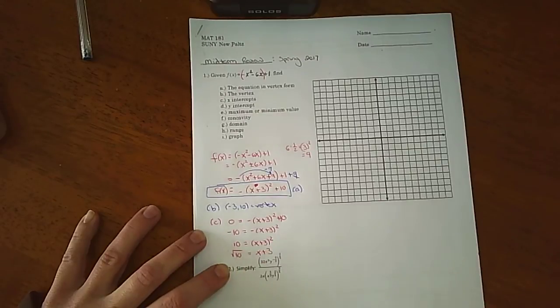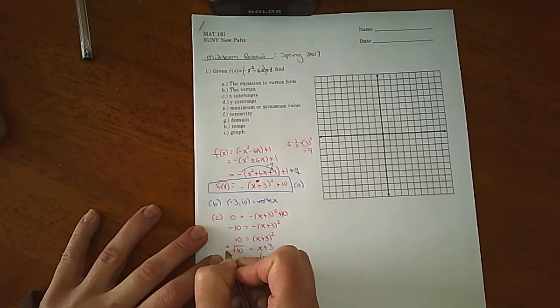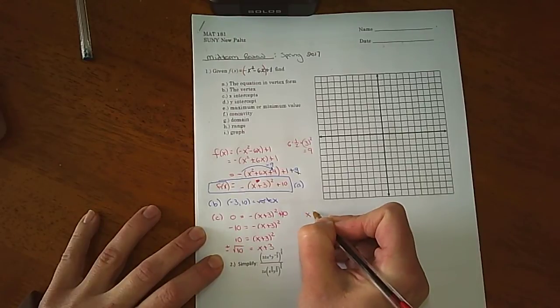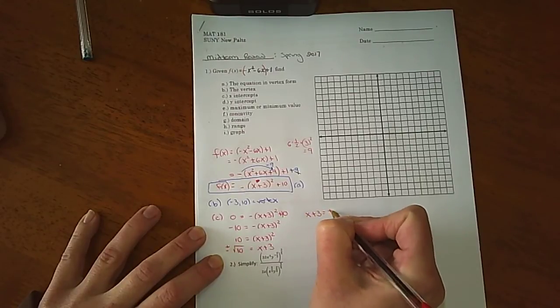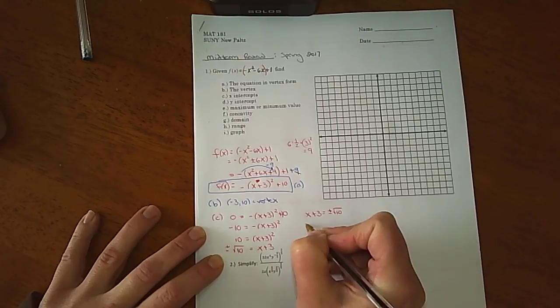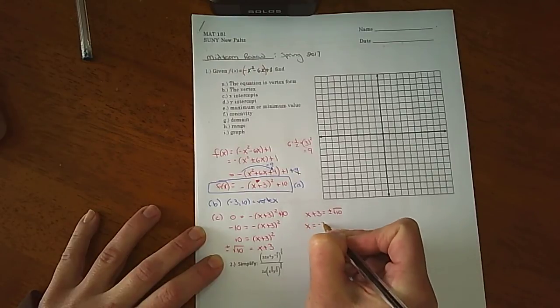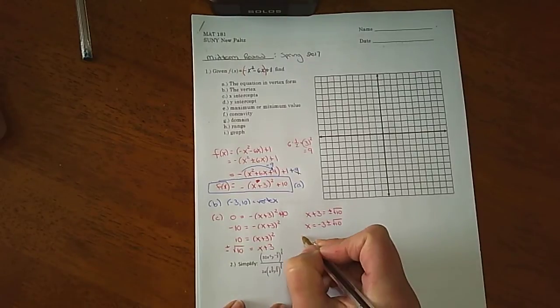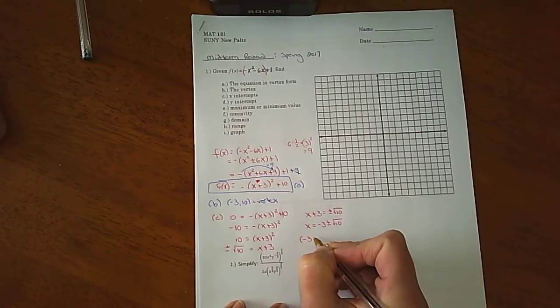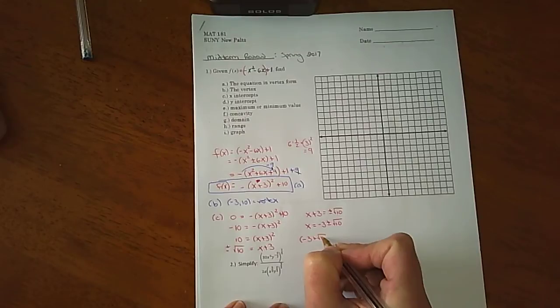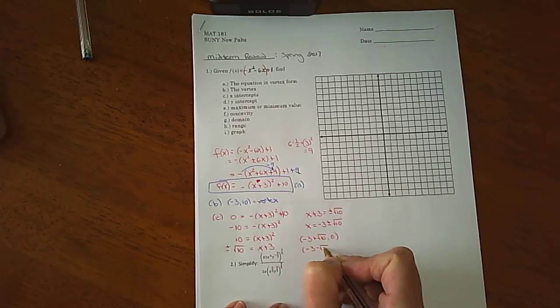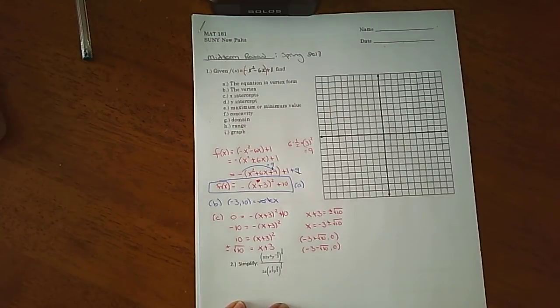Now, when I take the square root of both sides, this is going to be plus or minus radical 10. So now I have x plus 3 equals plus or minus radical 10. Subtract the 3 over to the other side. So my x-intercepts are going to be (negative 3 plus radical 10, 0) and (negative 3 minus radical 10, 0).